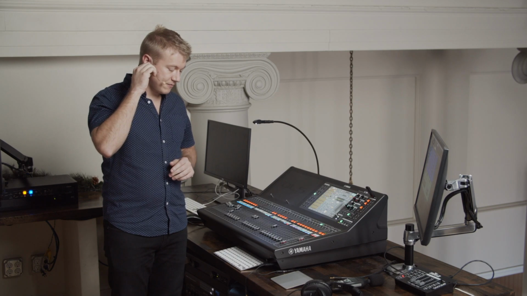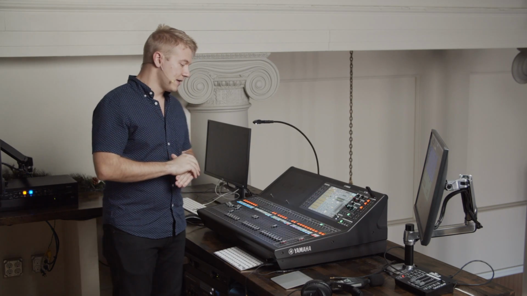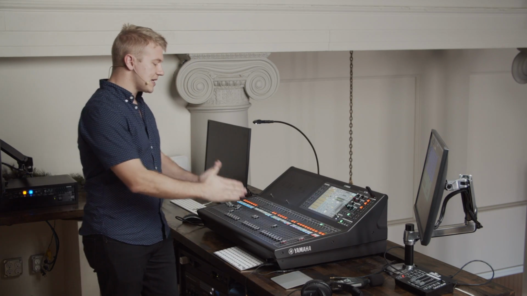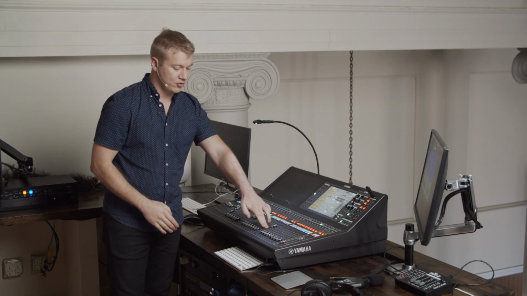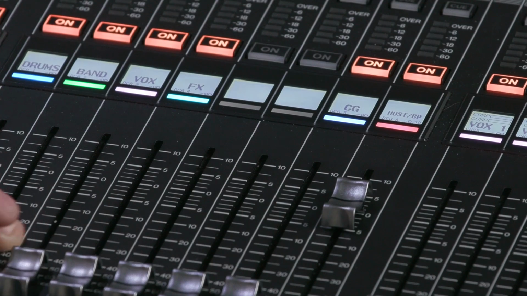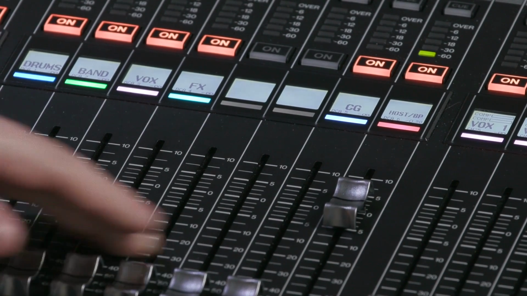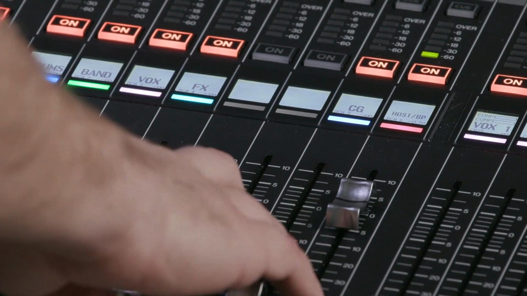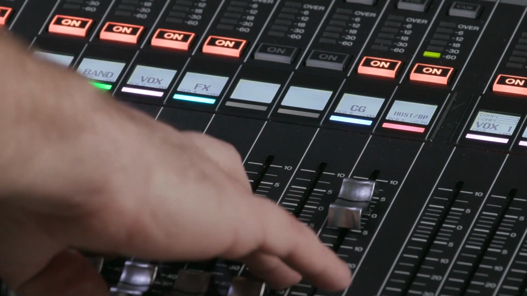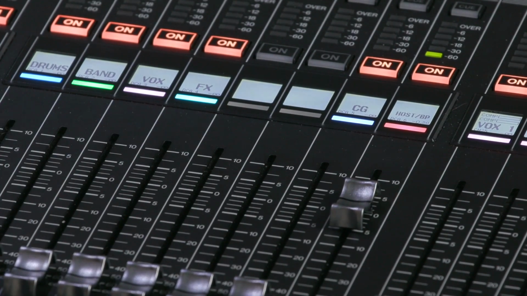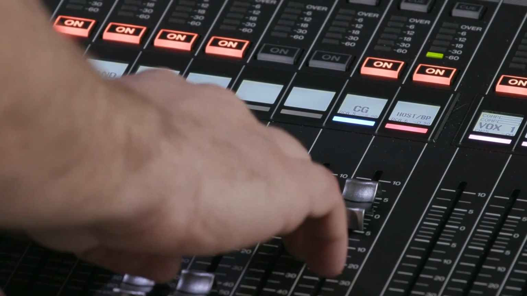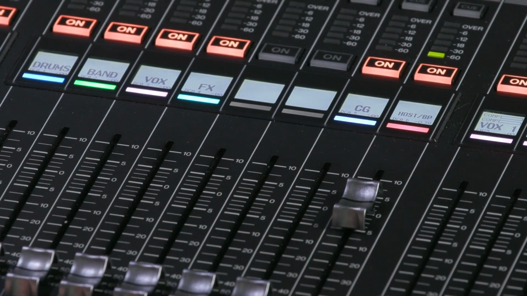The way that we have this configured, when you first load your template, there's a very special section in the middle here that is your DCAs. It is the group faders. Yep, so these are your DCAs. These are where everything is funneled in. We aren't really using a stereo bus on a regular basis. All that is preset and pre-configured, but these are going to determine your levels throughout the service.